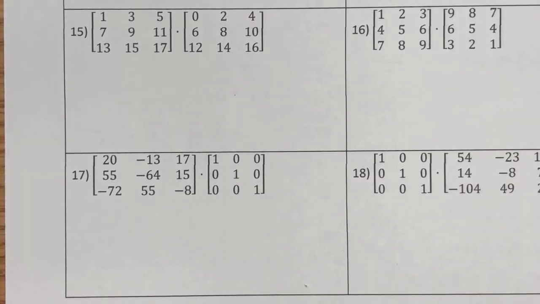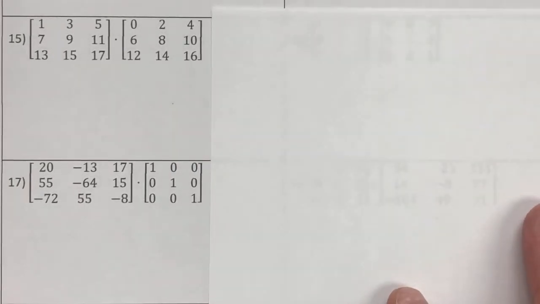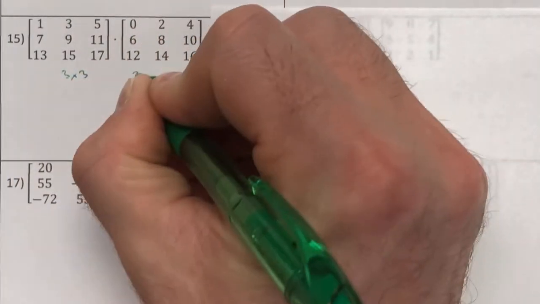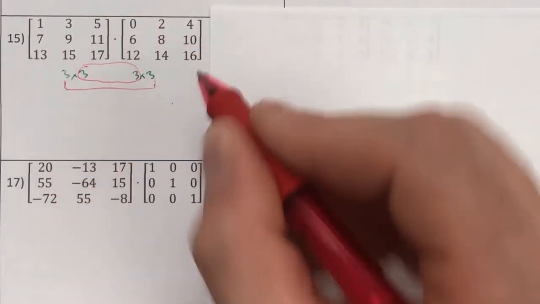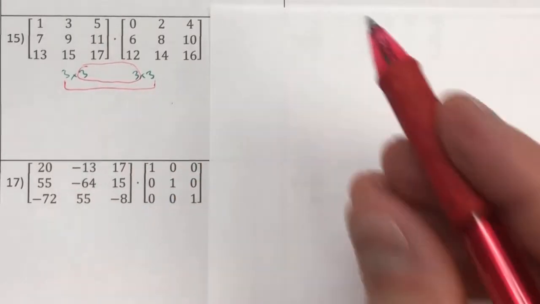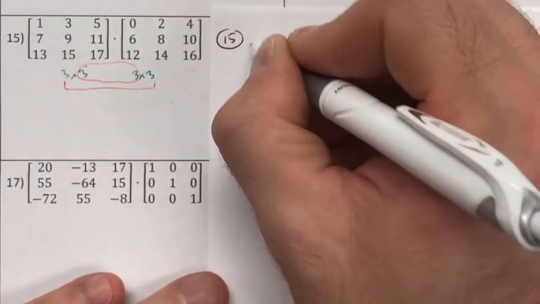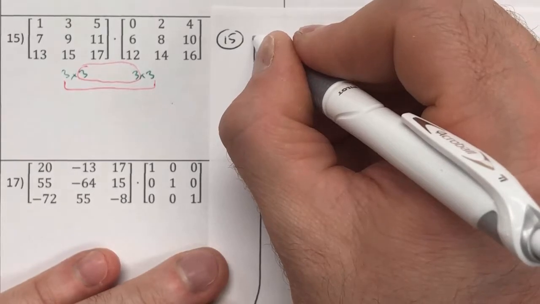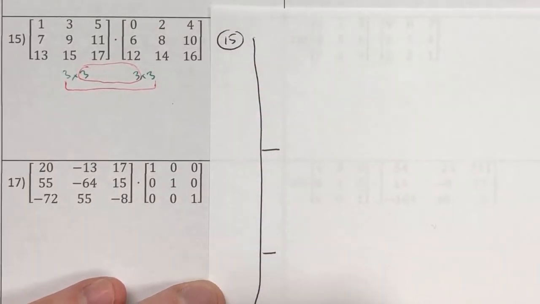Okay, so now that you've had a minute, let's go ahead and break out a new sheet right now. What I notice is that I have 3 by 3s on both of them. So I know they're compatible and I know what the dimensions are going to be. Because when we have square matrices, I'm going to produce a matrix that's exactly the same. They're compatible, and I'll produce a 3 by 3. So what I'm going to do this time on number 15 is give myself a little bit more space.